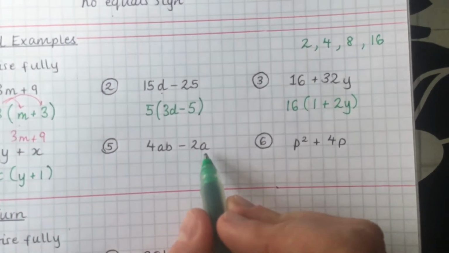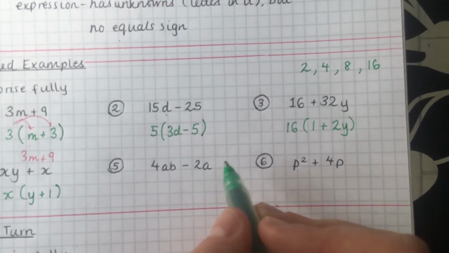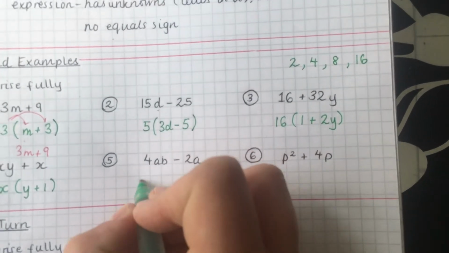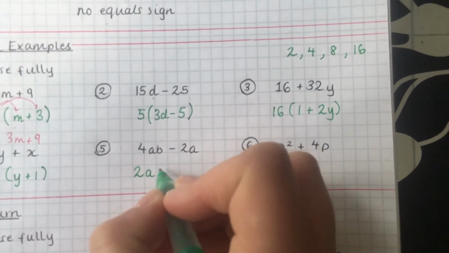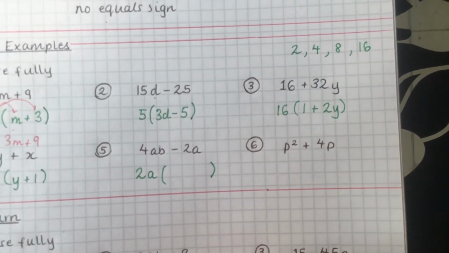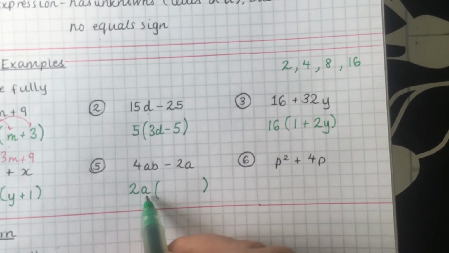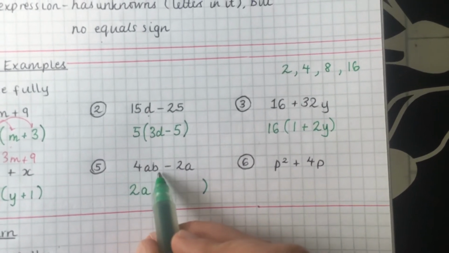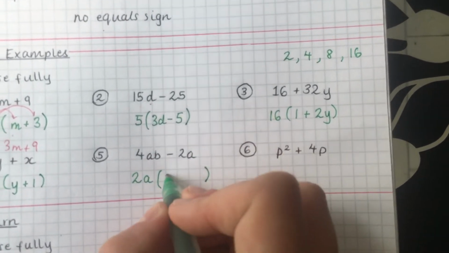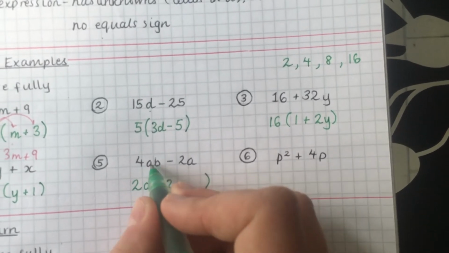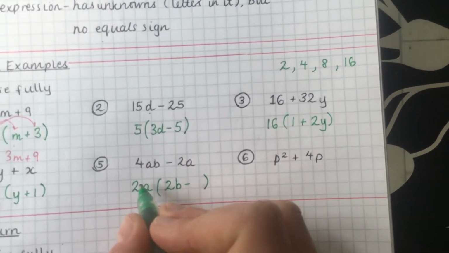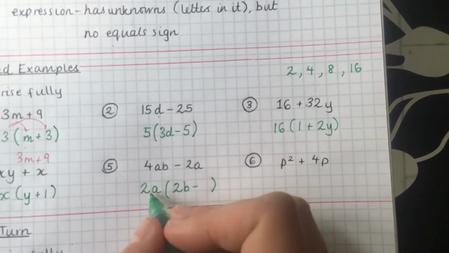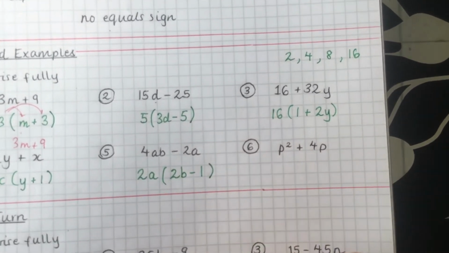Next one, we've got numbers and letters in common this time. So the highest number that goes into both of these things is 2. And we've got the letter a in common too. So both of those have to go outside the bracket. Then we think, right, 2a times what gives you 4ab? So do numbers first. 2 times 2 is 4. A we've already got, and we need to add a b on the end. Then we put minus. Right, 2a times what gives you 2a? They're the same, so we put a 1.